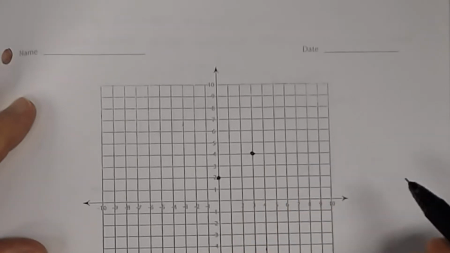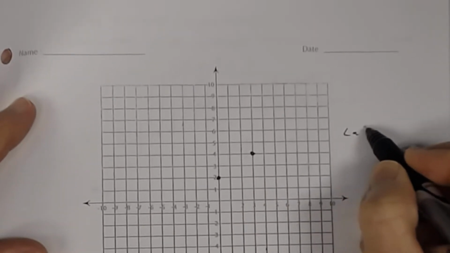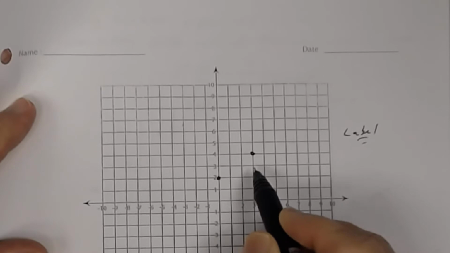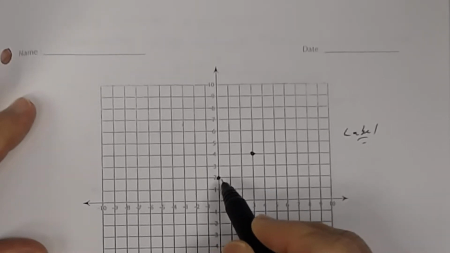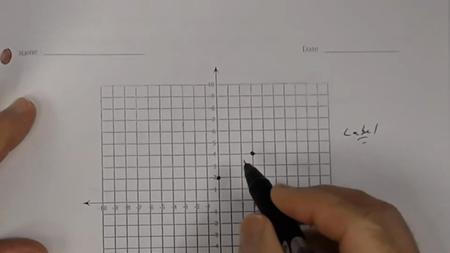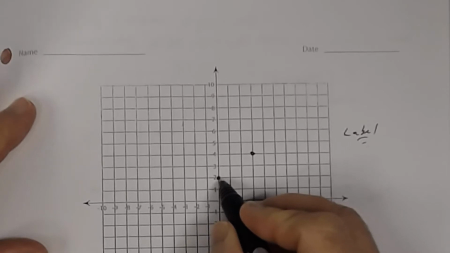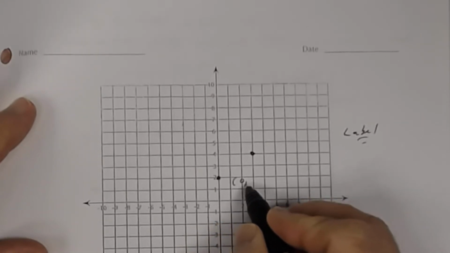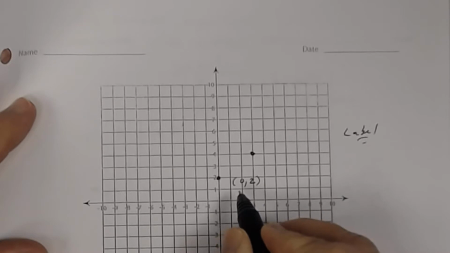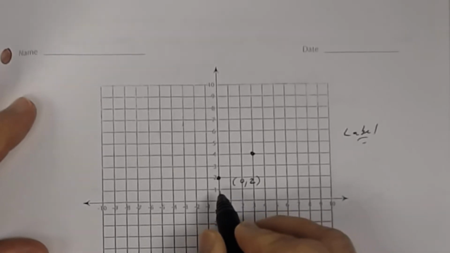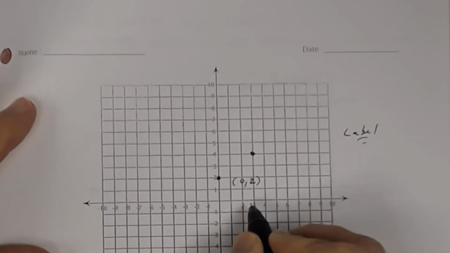If it says label, that means you have to indicate what the coordinates of the point are. So this point here, the coordinates are (0, 2), not (2, 0). Be careful, some students mess this up. (2, 0) is here.